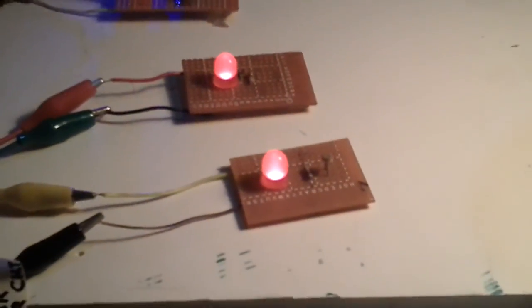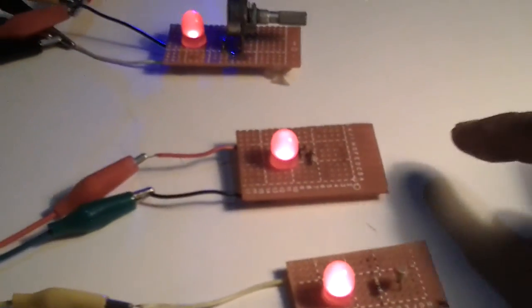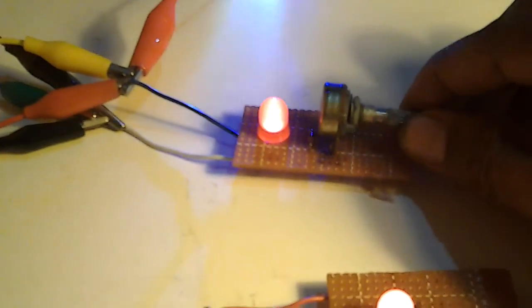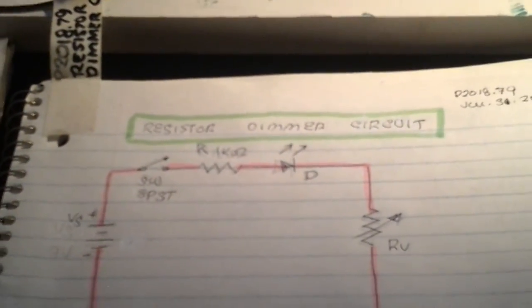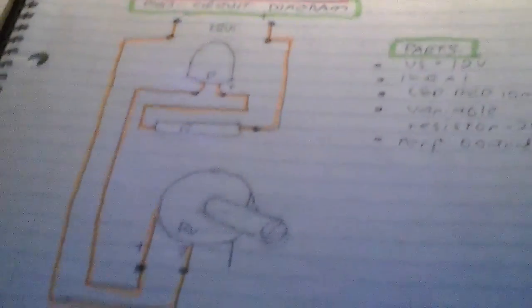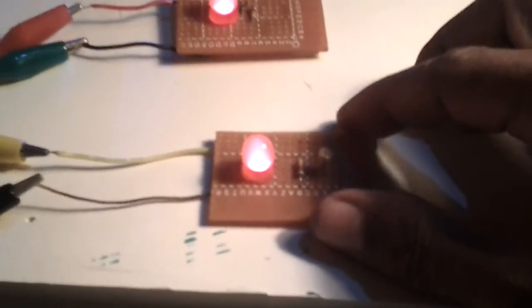So here also it is a modified LED circuit. This is a modified version of the LED circuit. This LED is already a previous circuit. And this one is a variable resistor dimmer switch, and it is also a previous circuit. So let us analyze this one.